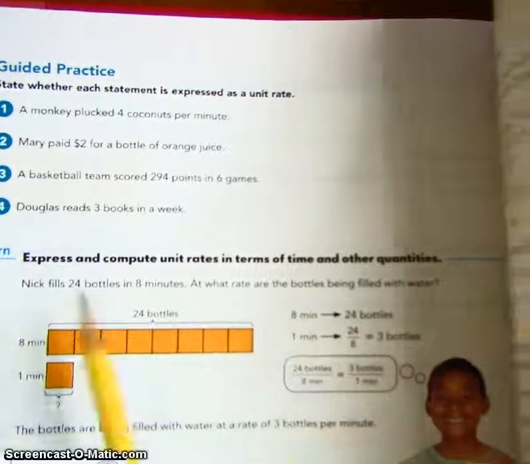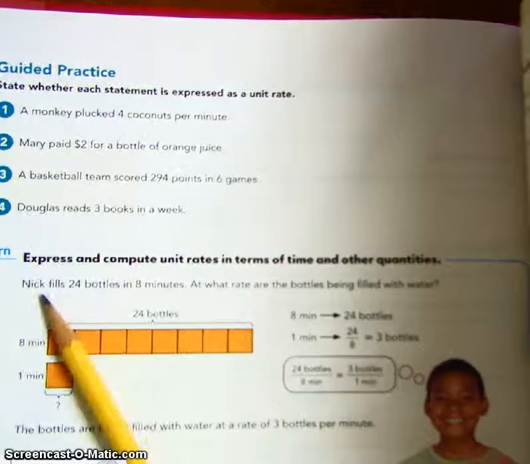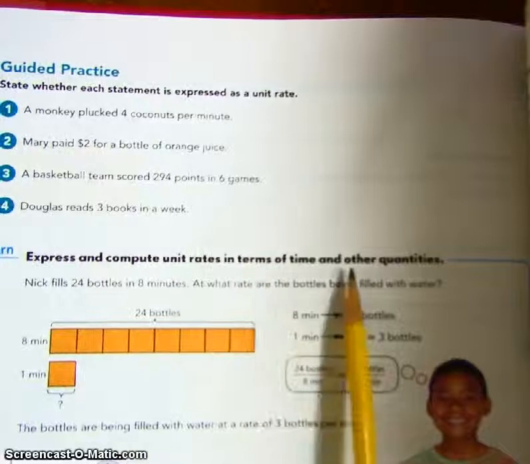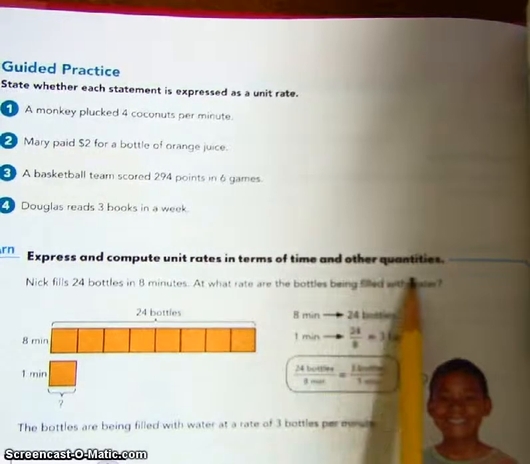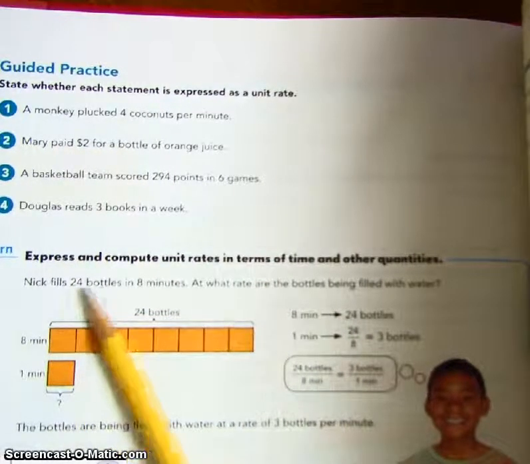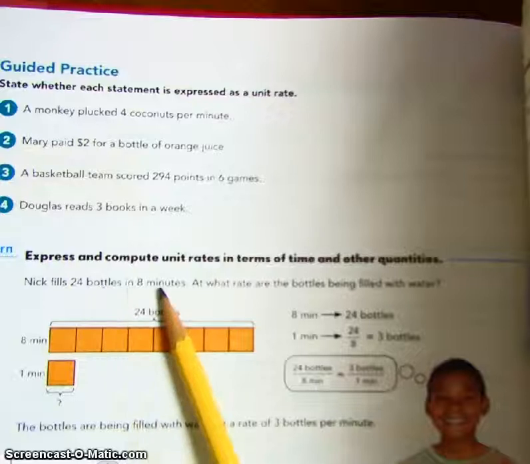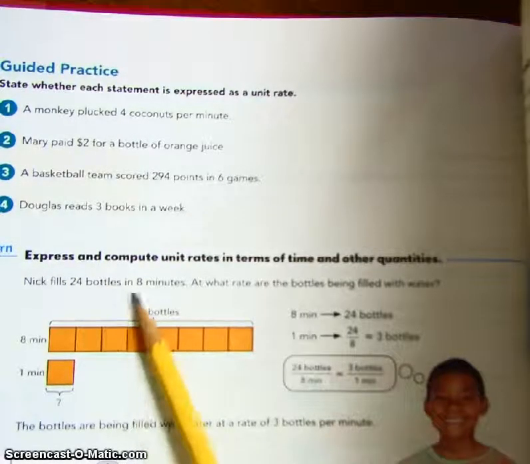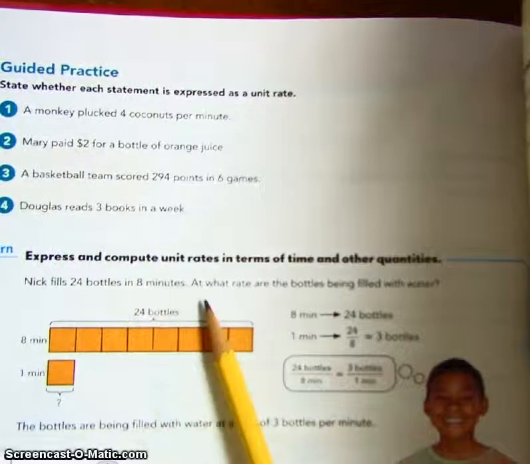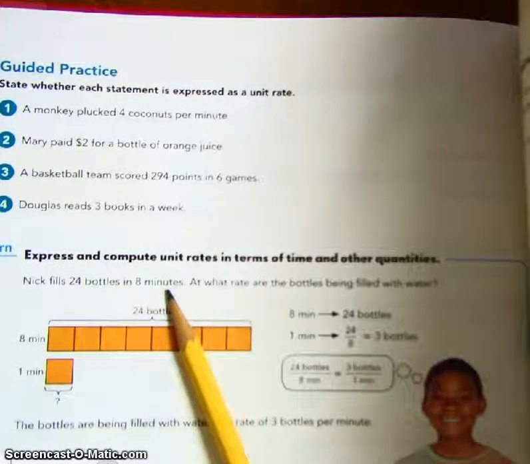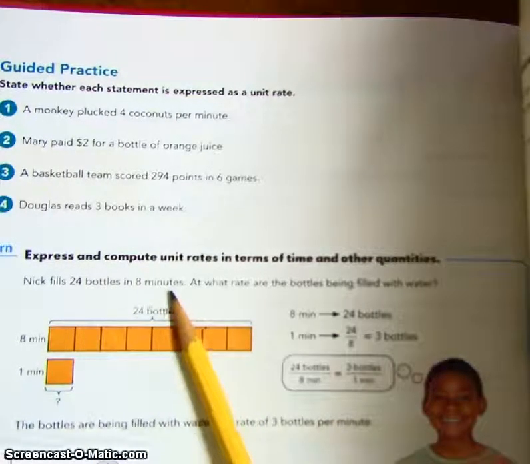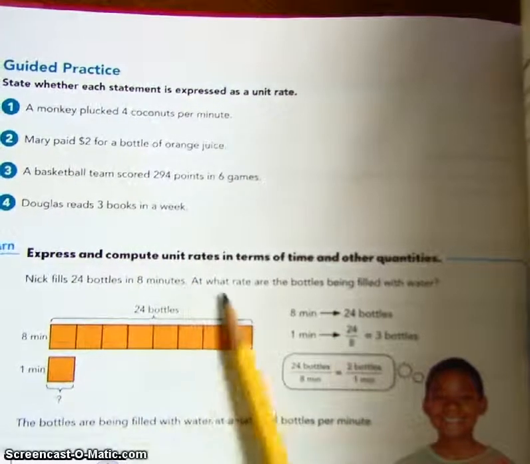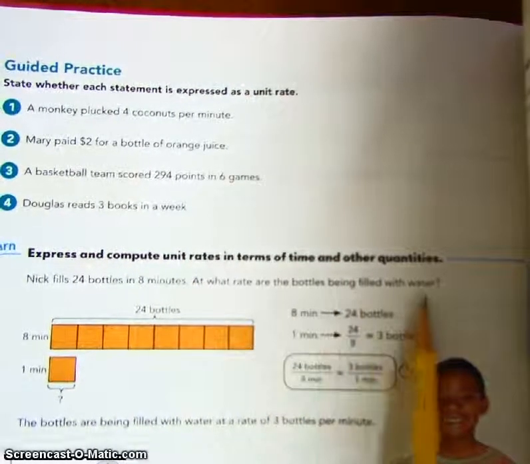Okay, we're back, and we're going to do this one together as well. Express and compute unit rates in terms of time and other quantities. So what we're going to do is say Nick fills 24 bottles in 8 minutes. We don't know of what, but he fills 24 bottles, maybe with water, in 8 minutes. So we are going to have to do some math to make that a unit rate and make one of these down to 1. At what rate are the bottles being filled with water?